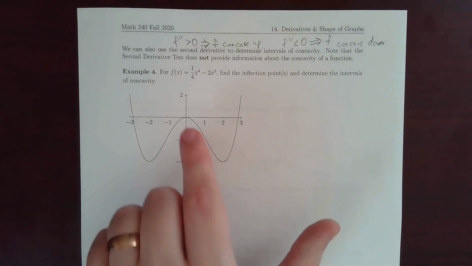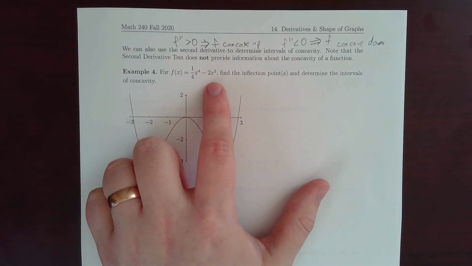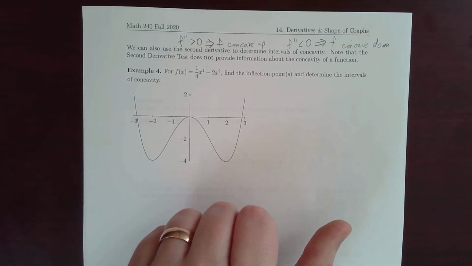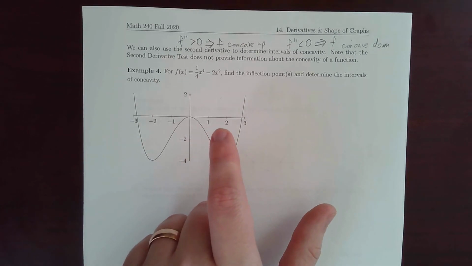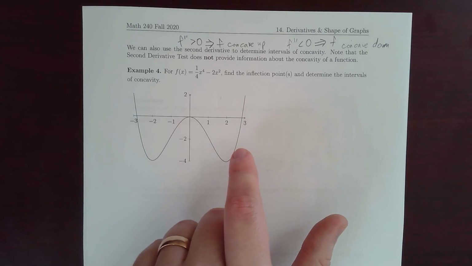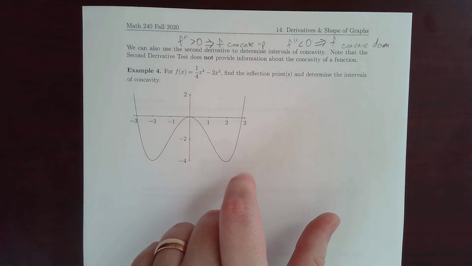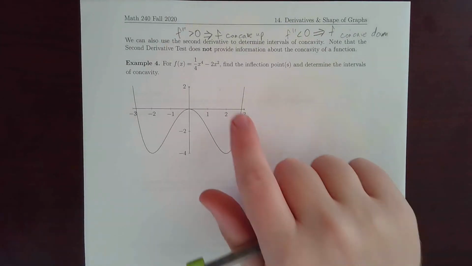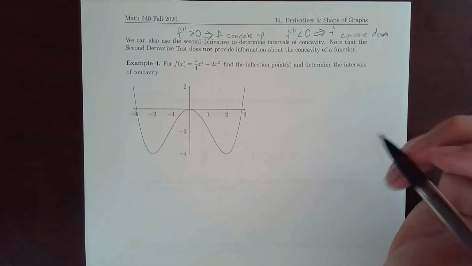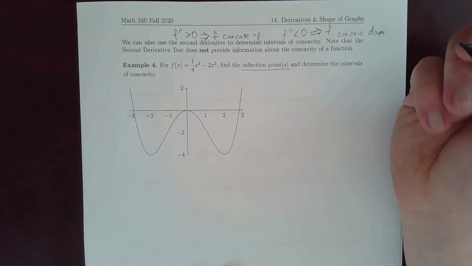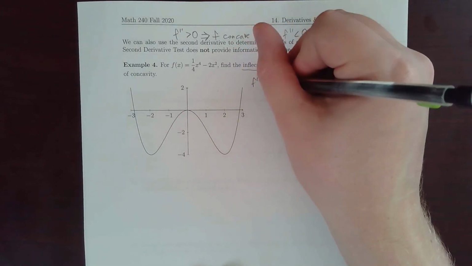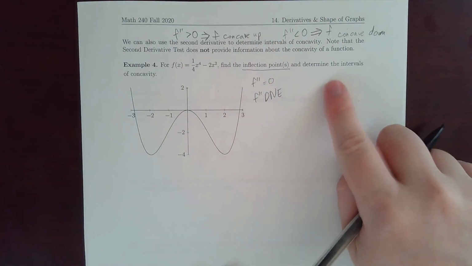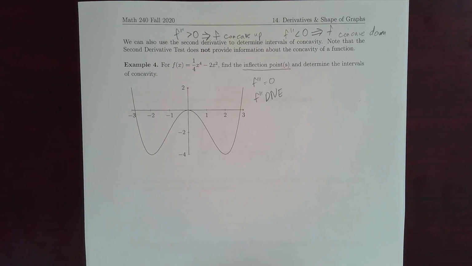So for this function here, 1/4 x to the 4th minus 2x squared, we're going to find the inflection points and determine the intervals of concavity. So remember, the inflection points are where our second derivative is equal to 0. And that will be where we switch our concavity. So say we wanted to look at the function, this is what it looks like here. Inflection points are just the critical points of the second derivative. So this is where f double prime equals 0 or f double prime does not exist. And the intervals of concavity are just looking at where we're up or down.